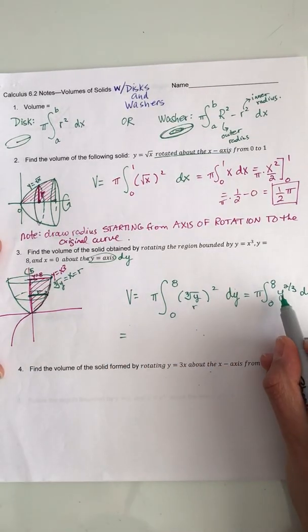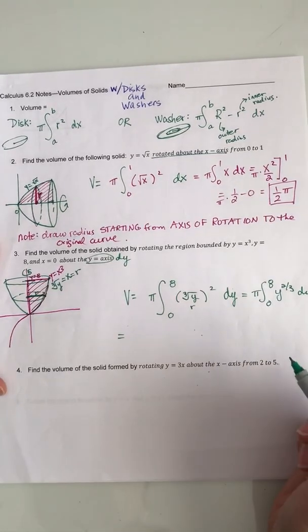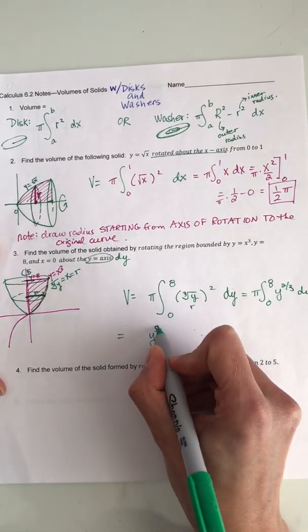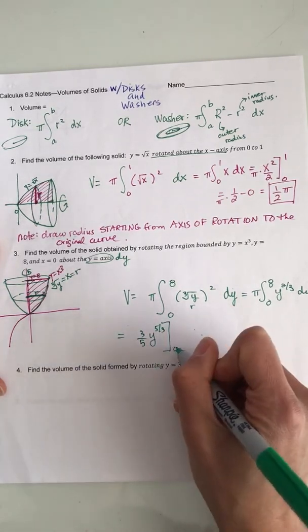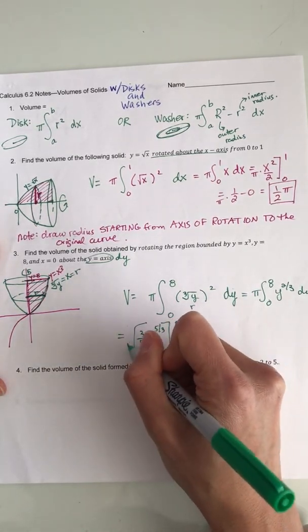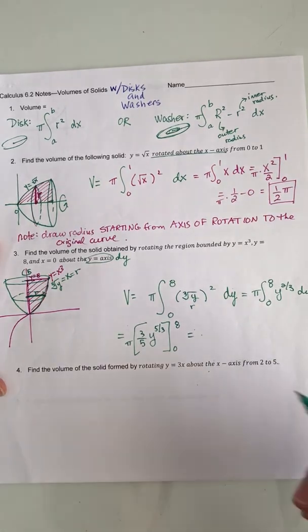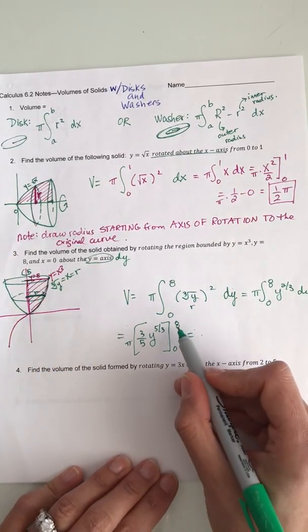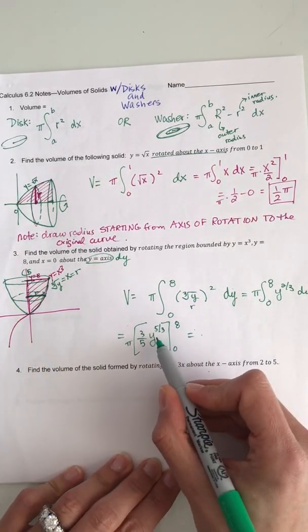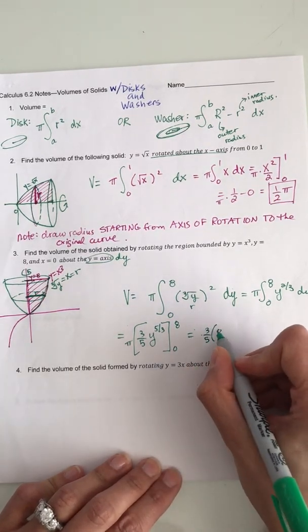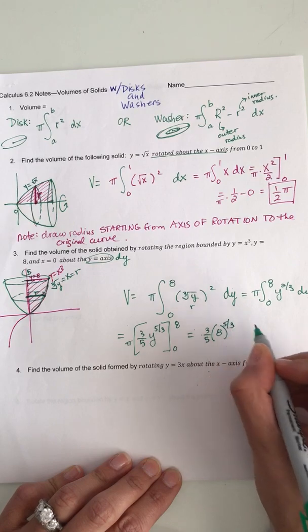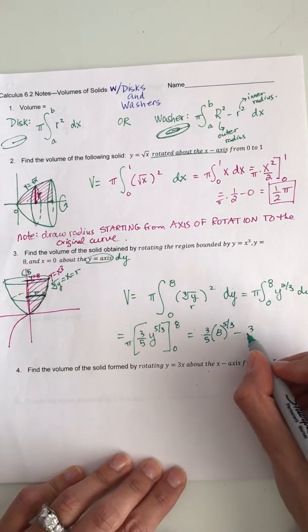What's the antiderivative of y to the 2/3? It's y to the 5/3 with a 3/5 in front. We're going to evaluate between 0 and 8. Let me put the times pi in front so I don't forget it in the end. Then you FTC, you plug in the 8. 8 to the 5/3 power, minus, then you've got the 0.